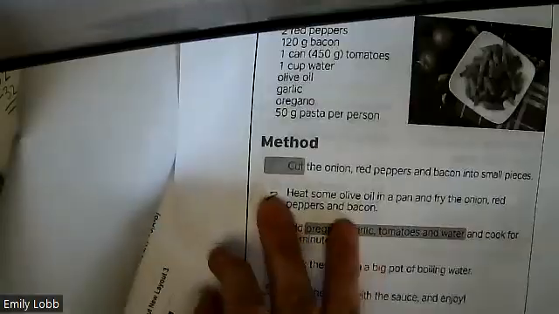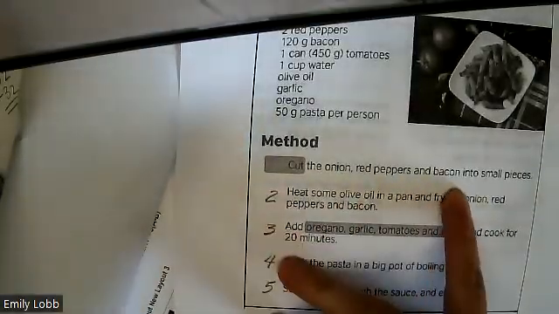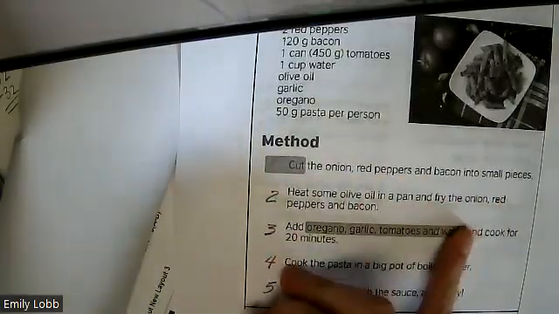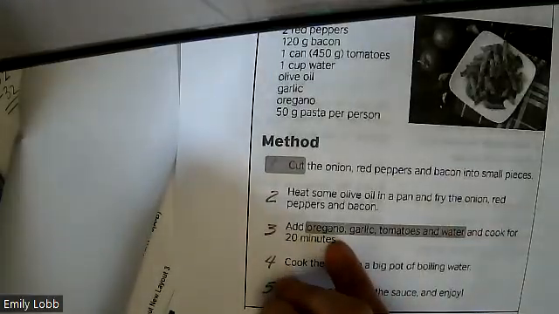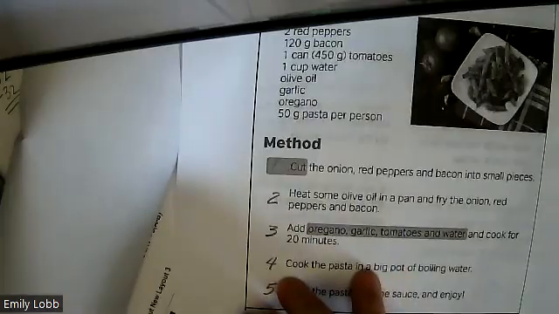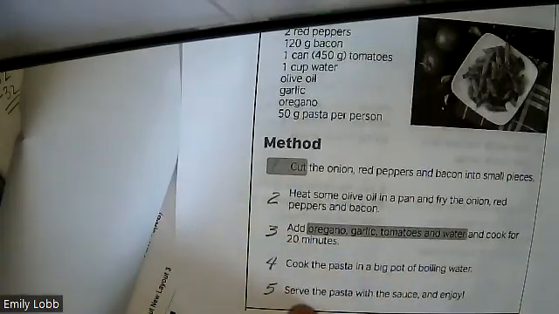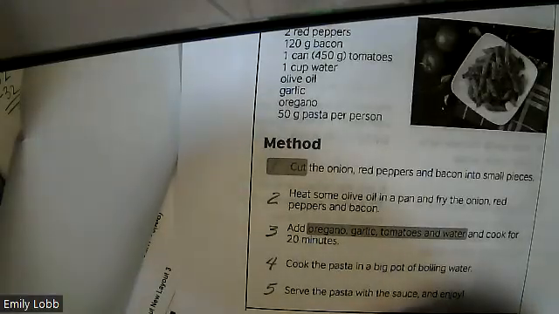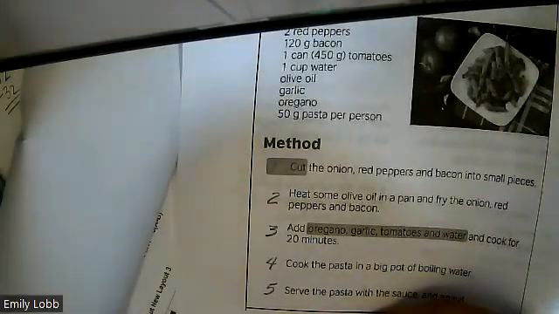It says, cut the onion, red peppers, and bacon into small pieces. Heat some olive oil. Fry the onion, red peppers, and bacon. Add some spices, garlic, tomatoes, and water, and cook for 20 minutes. Cook the pasta in a big pot of boiling water. Serve the pasta with the sauce and enjoy.